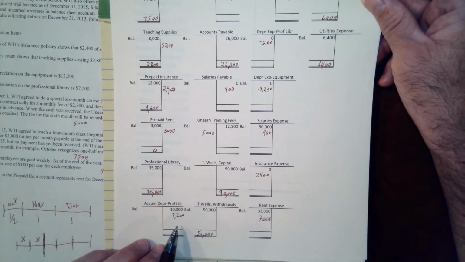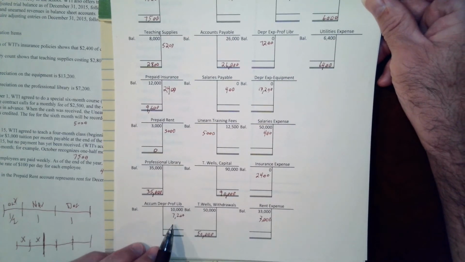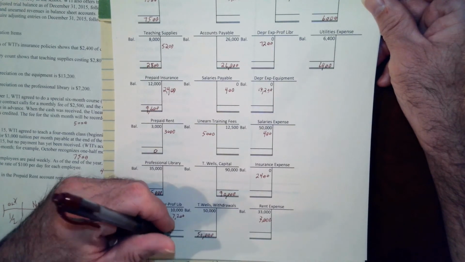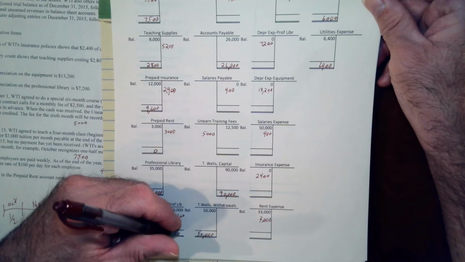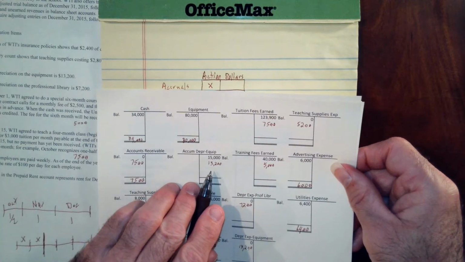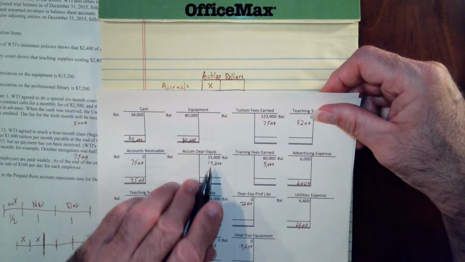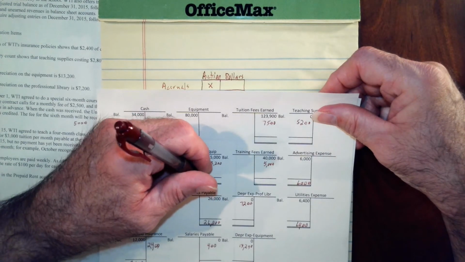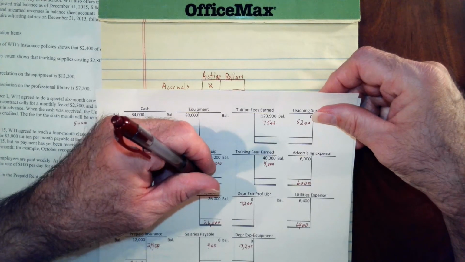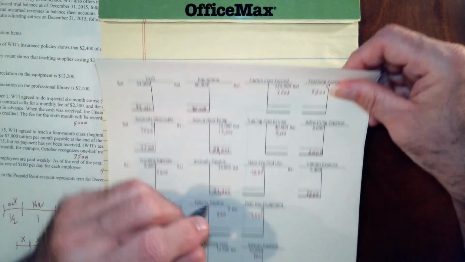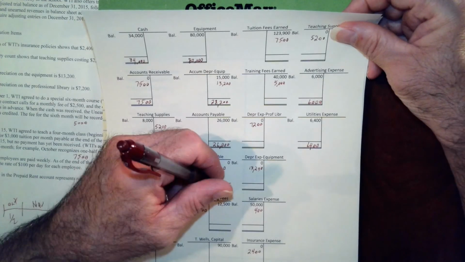Professional library, okay. Cumulative depreciation, 10,000 plus 7,200 is 17,200. The equipment stays the same. Cumulative depreciation for equipment, 15,000, 13,200. That's going to be 28,200. So 28,200. Got that. There's 400.